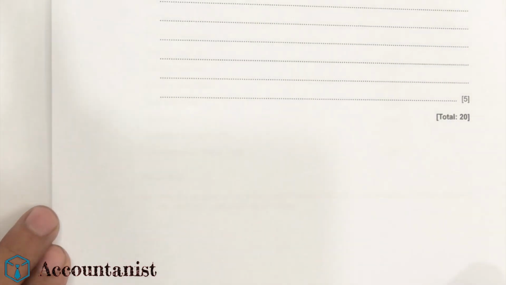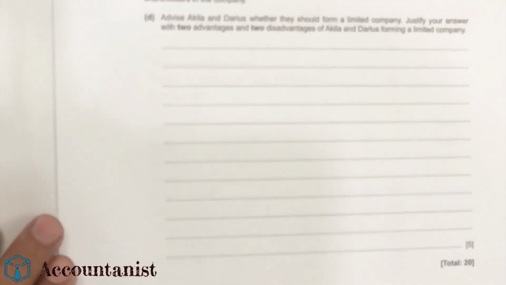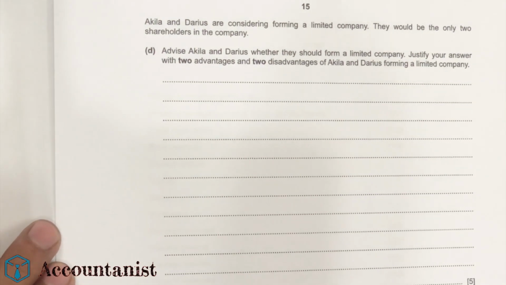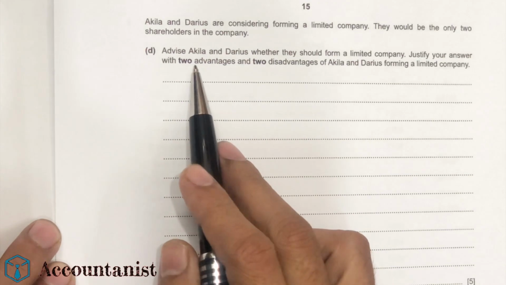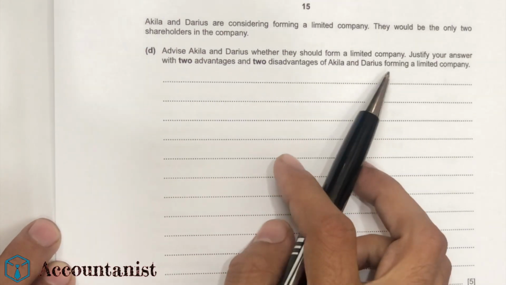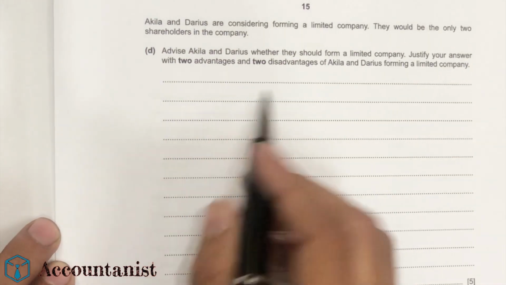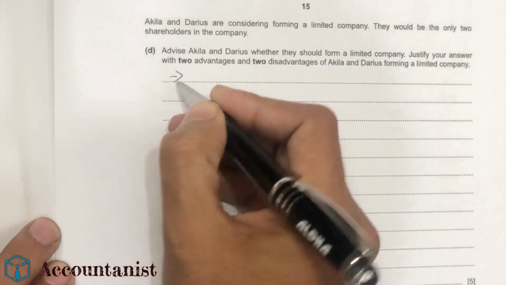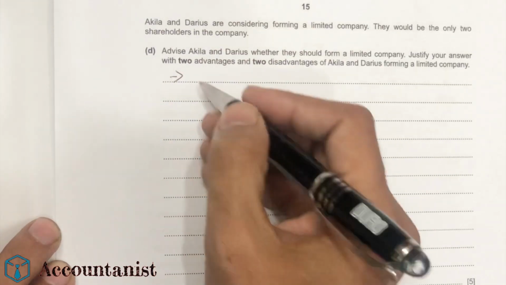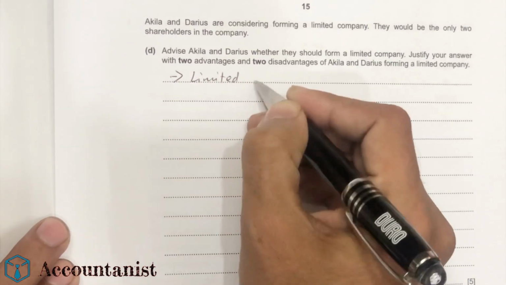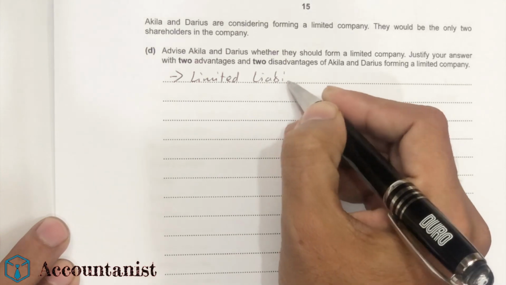Moving on to the next part, the theoretical part of question number 4. It says A and D are considering forming a limited company. So there will be only two shareholders in the company, and we have to give two advantages and two disadvantages of forming a limited company and then advise. So advantages, it's an easy question. Advantages that we can write down with the company: it's a limited liability status that they will be enjoying.